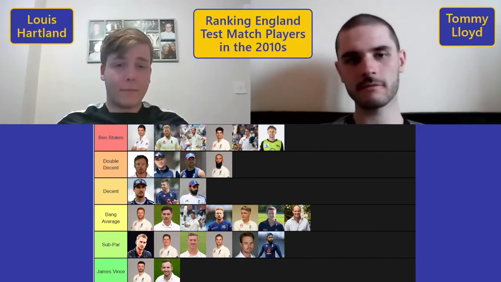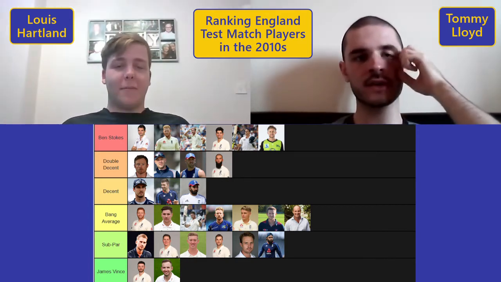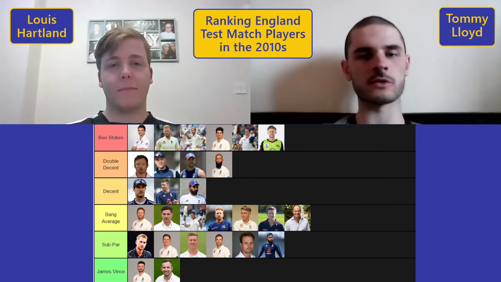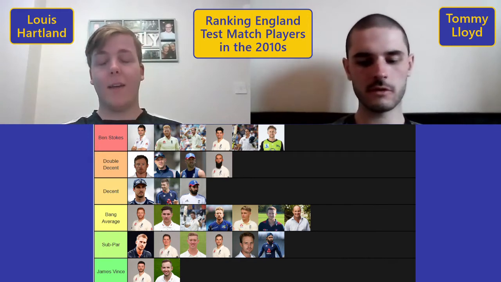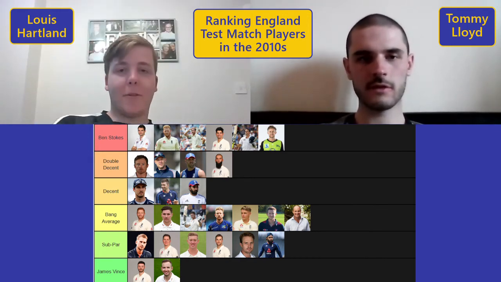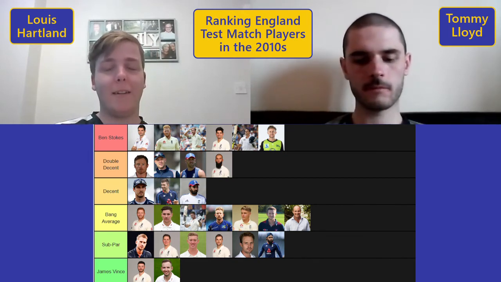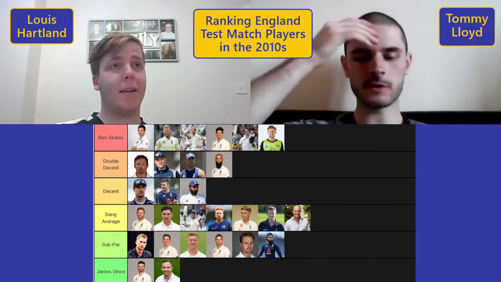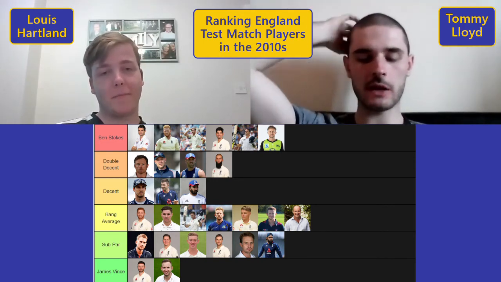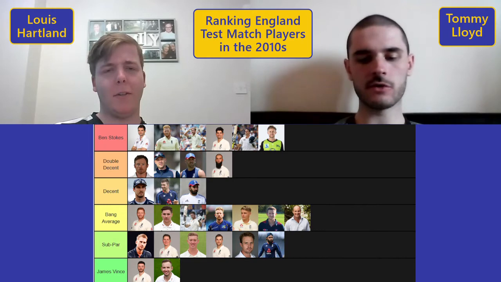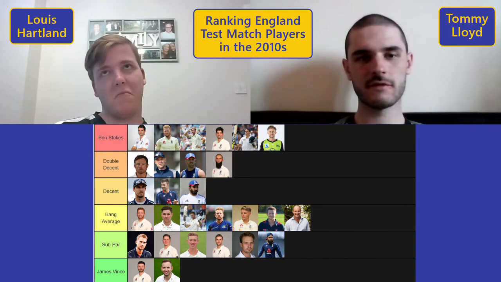Tim Bresnan. So for a long time, there was Swan, Anderson and Broad at 9, 10, 11, and it was Bresnan who had that number 8 spot. Was he good? He was good in the Blast. I remember he took 6 for a run-out in one game and did a knee slide. That was entertaining. He's played 23 tests, averaging 26 with the bat. I didn't realise he was that good. 3 tons, top scorer 91, 72 wickets at an average of 32. So he's averaging 3 wickets a test match.